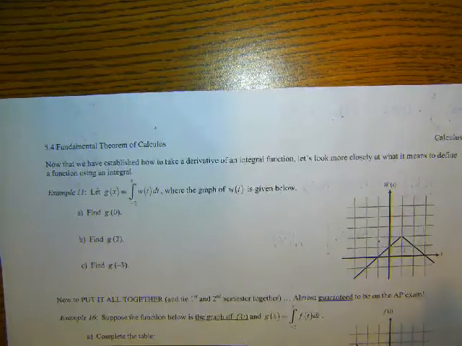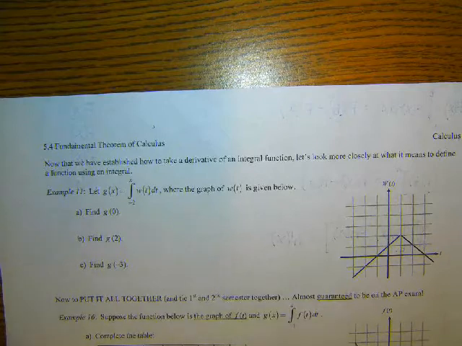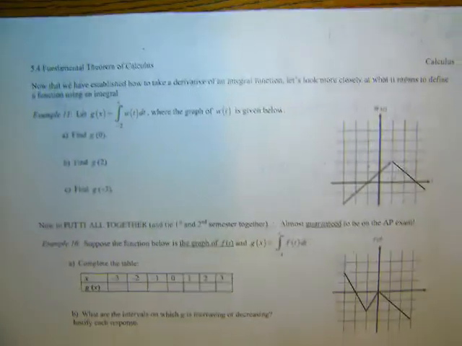We'll do the putting it all together tomorrow, because we still have 2 more days of it. We still have 2 more days. All right. Oh my goodness.